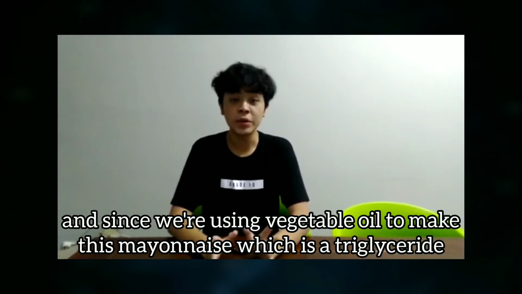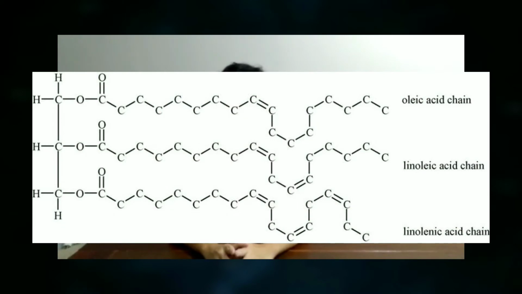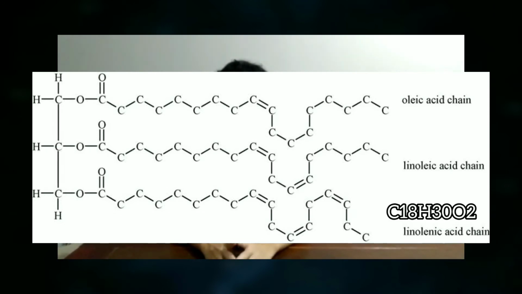And since we're using vegetable oil to make this mayonnaise, which is a triglyceride with 3 long chains, there's 3 different chemical formulas for each chain, which is the oleic acid chain, which is C18H34NO2, the linoleic acid chain, which is C18H32NO2, and the linolenic acid chain, which is C18H30NO2.